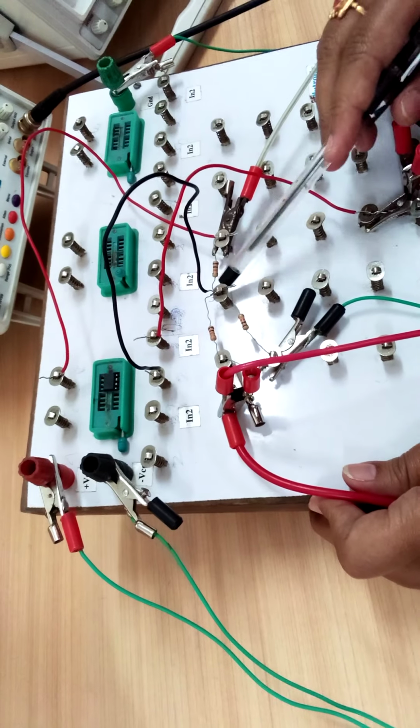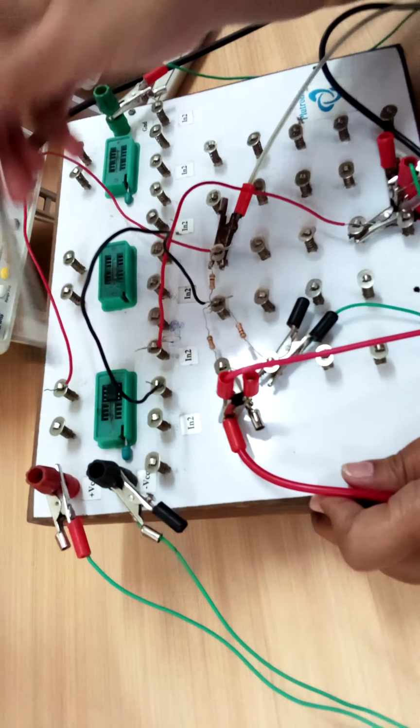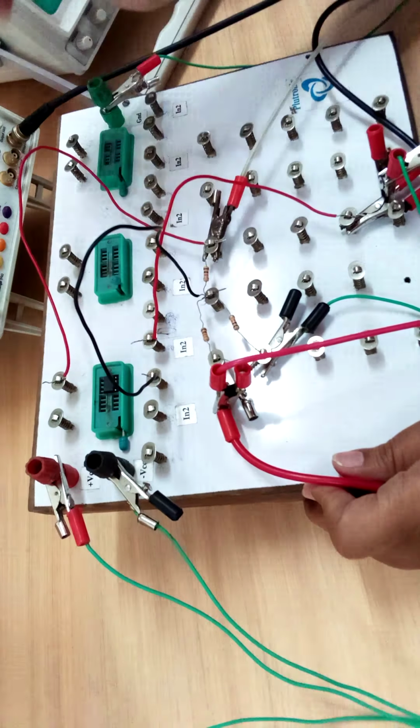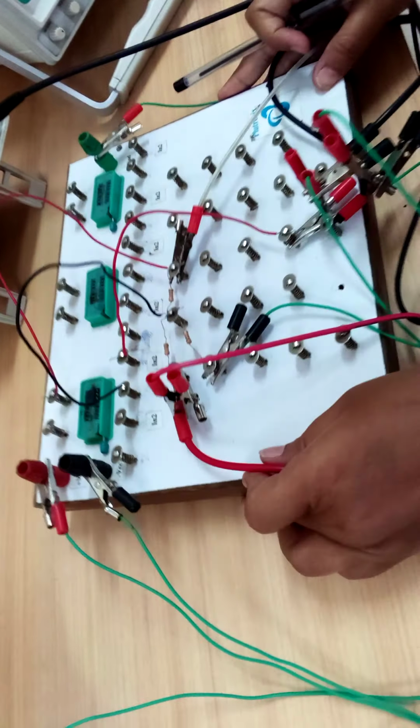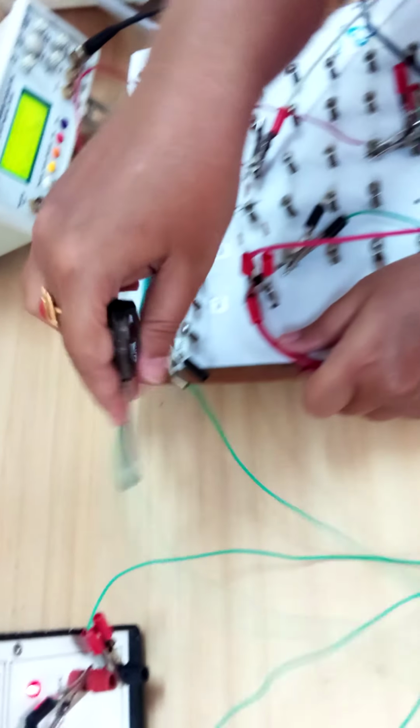Then also from pin number 2 a feedback resistor should be connected. So a feedback resistance of 10 kilo ohm is connected to pin number 2. One end is connected to pin number 2 and another end to pin number 6 output. Now we need to provide plus VCC and minus VCC to the op amp.